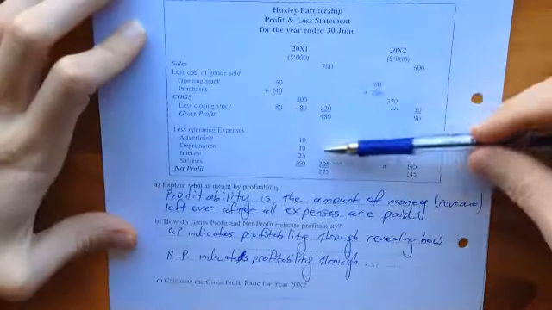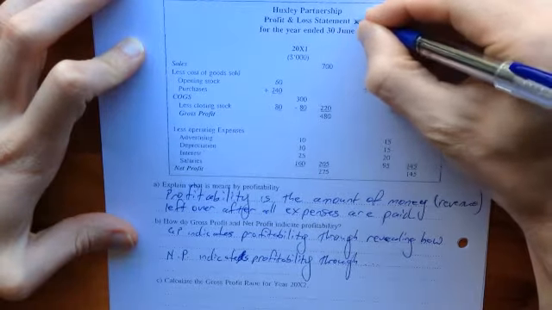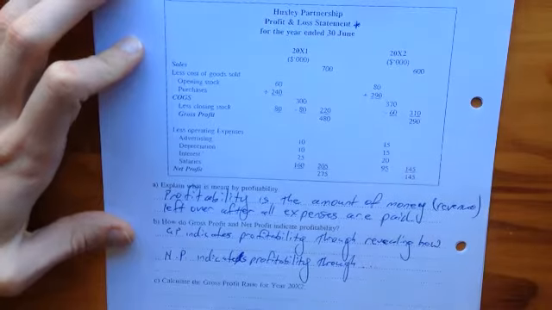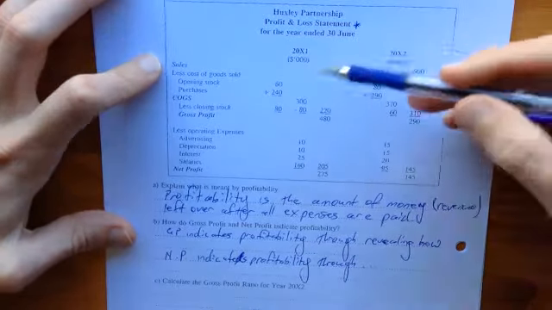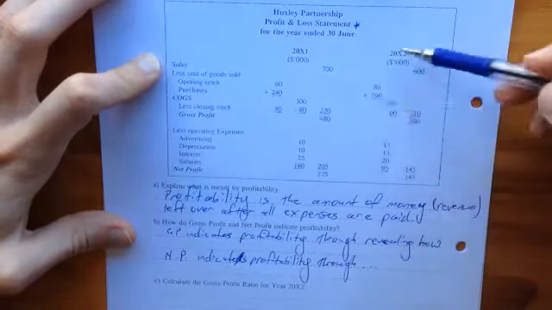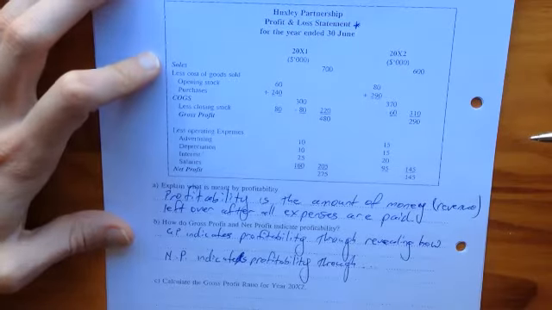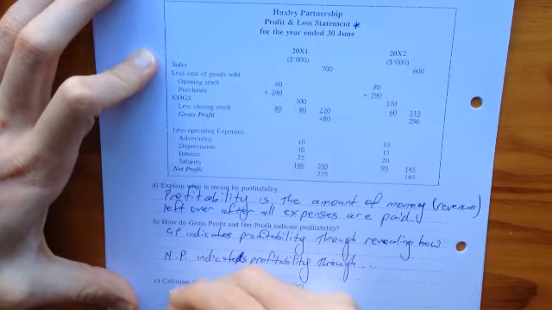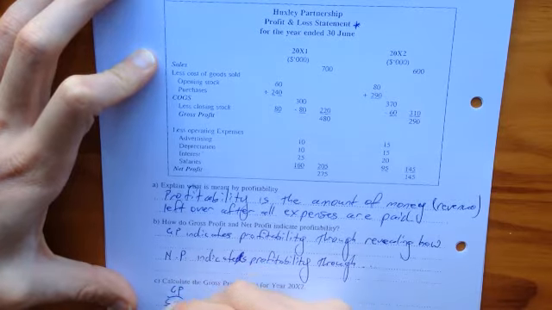In our example here, you're normally given it. We've got our title up top, profit and loss statement. We know that the information has to be wrapped up in this financial statement. So we just need to remember our equation, which is gross profit over sales.